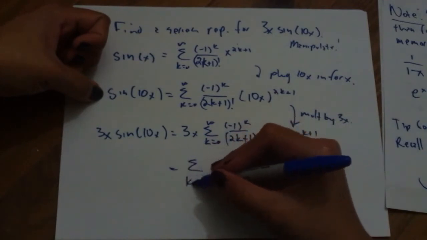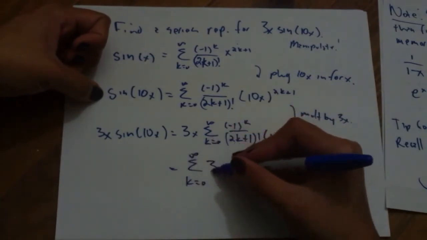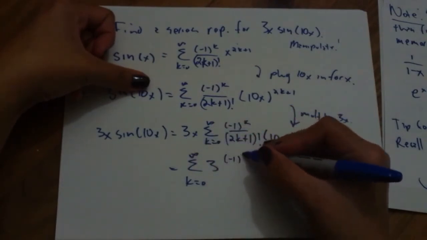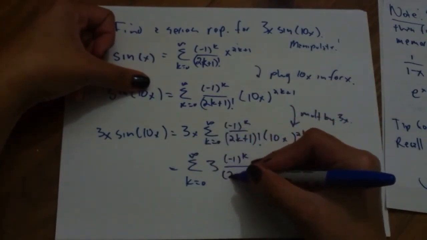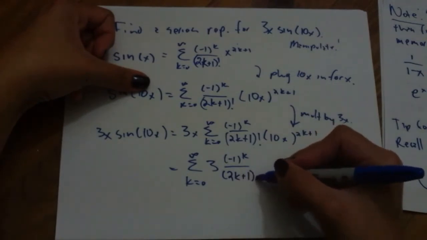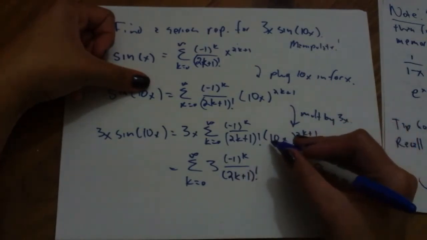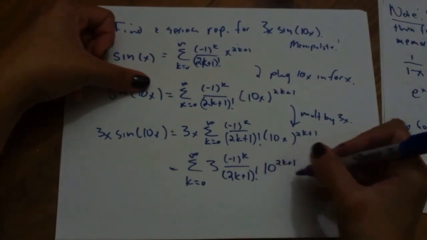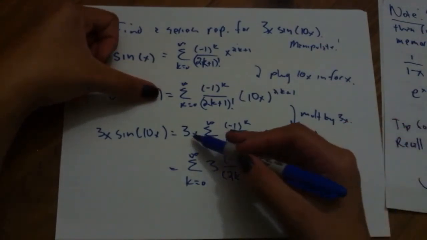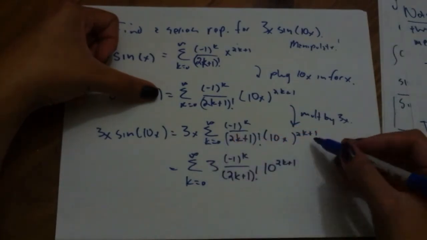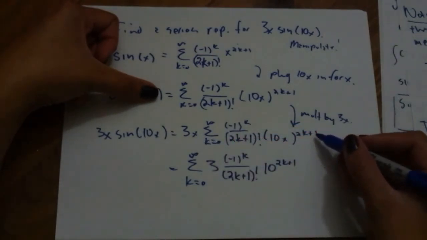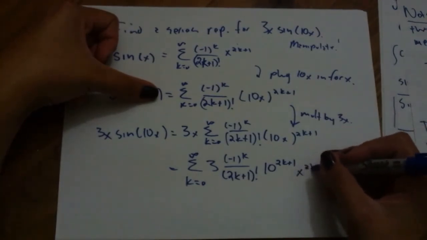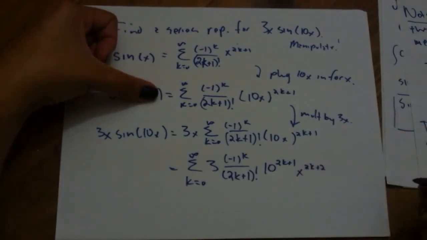You can make this guy be part of your constant coefficient. The 3 will be part of my constant coefficient. This factorial business with the plus minus 1s will be part of my coefficient. Like we said before, we could split my powers here, get 10 to the 2k plus 1. And then I can also push my x's through. If I push my x through, it's getting paired up with this x to the 2k plus 1. That means that I've now got 2k plus 2 of these on the inside.